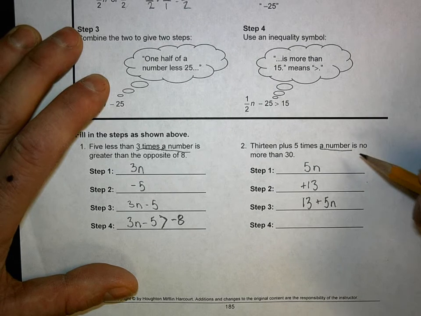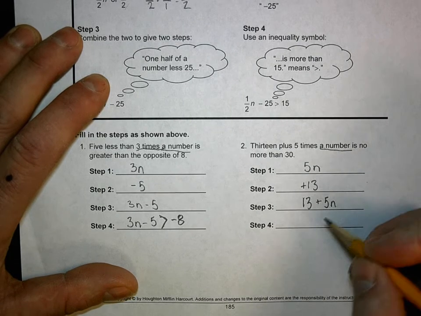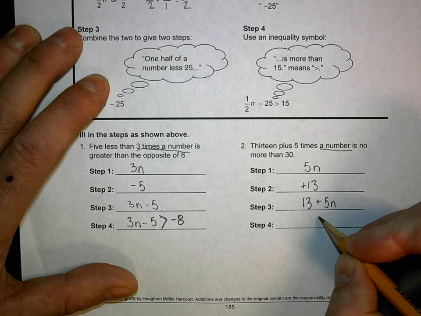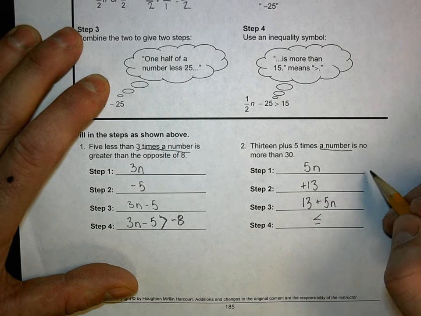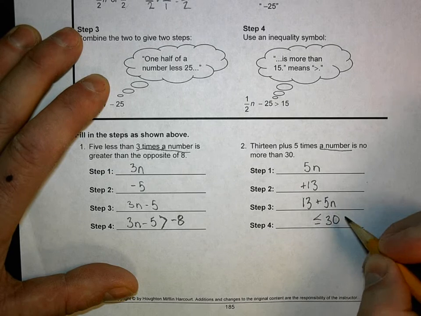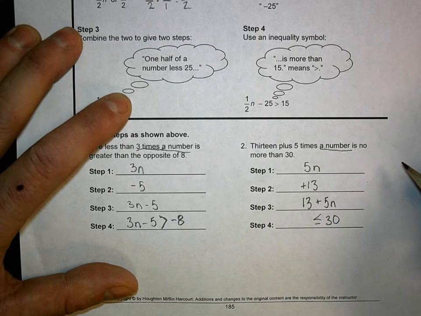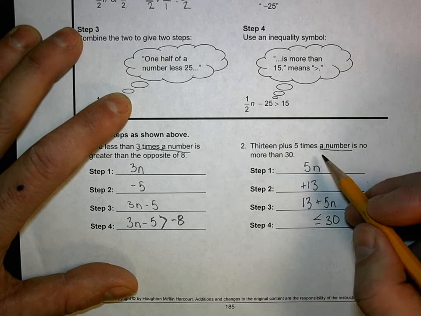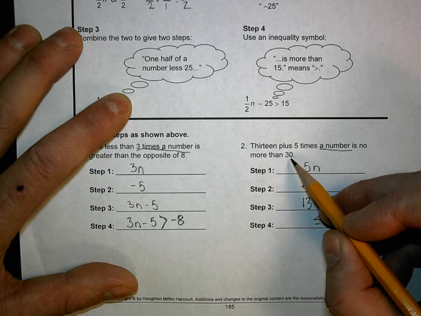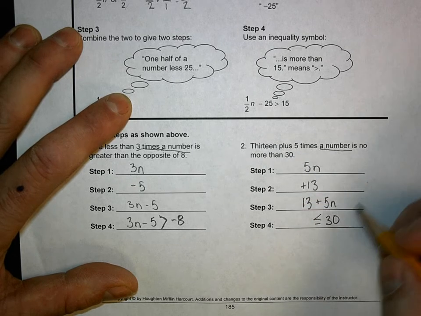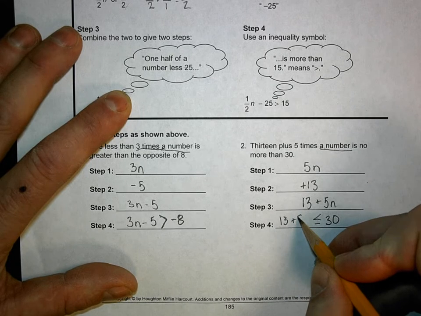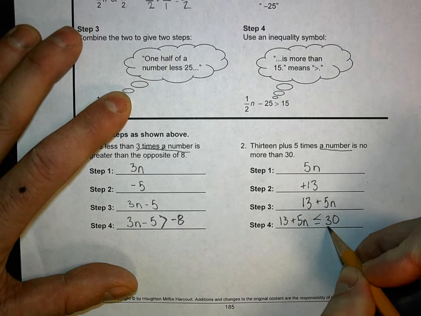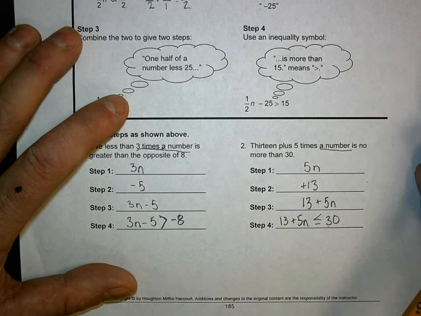So it's no more than, so it's less than or equal to, no more than 30. Does that make sense? If it's no more, it can be 30, but it can't be any more than 30. So 30's got to be the biggest number. So we got 13 plus 5n is no more than 30. Well, I hope that was helpful.